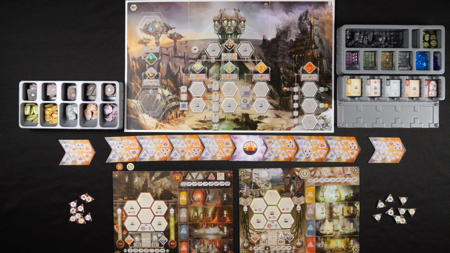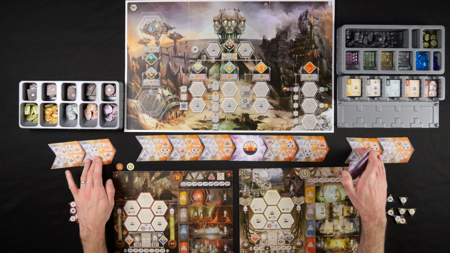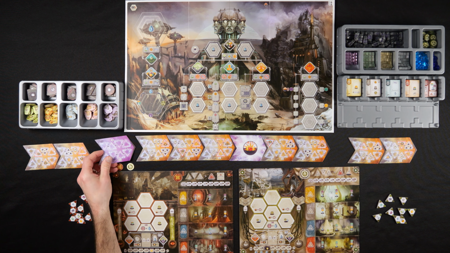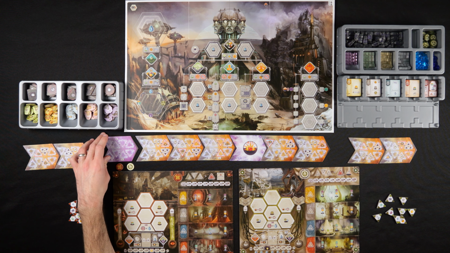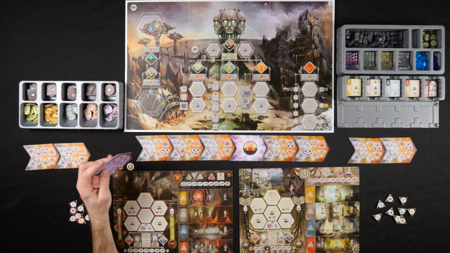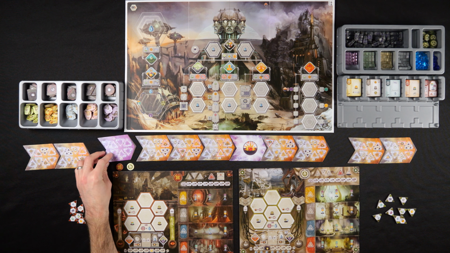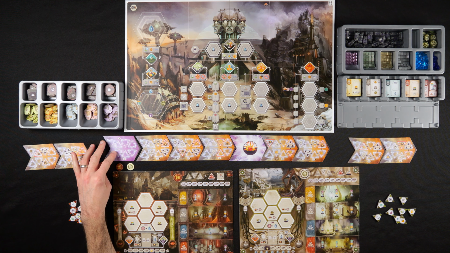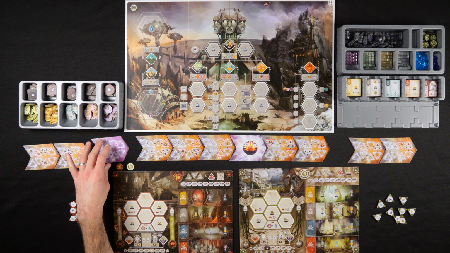A couple of side things to note. If you are playing with Fractures of Time, then the timeline is going to be a little bit shorter, and you're going to have this era 0 here at the beginning. The era 0 tile doesn't have anything on the back. There is no alternate timeline tile. This is just a regular tile for era 0. You're not going to get any benefits or penalties for that one. You just play with it as normal.